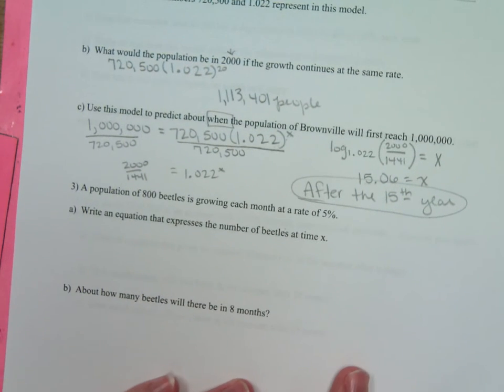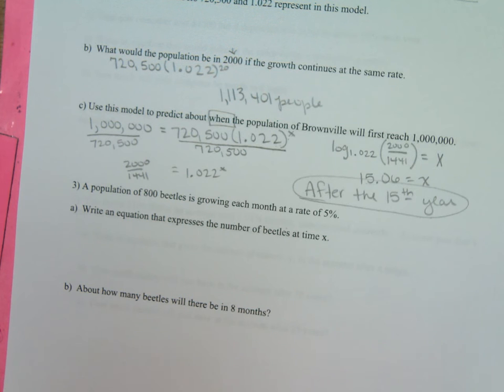3A. You've got some beetles. A population of 800 beetles is growing each month at a rate of 5%. Write an equation that expresses the number of beetles at time x. I'm going to give you a couple minutes to write your equation of how many beetles at time x.